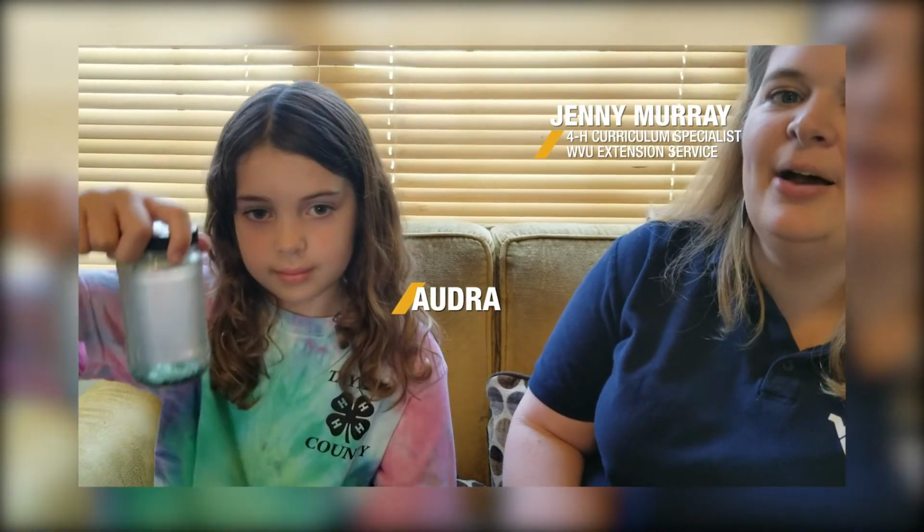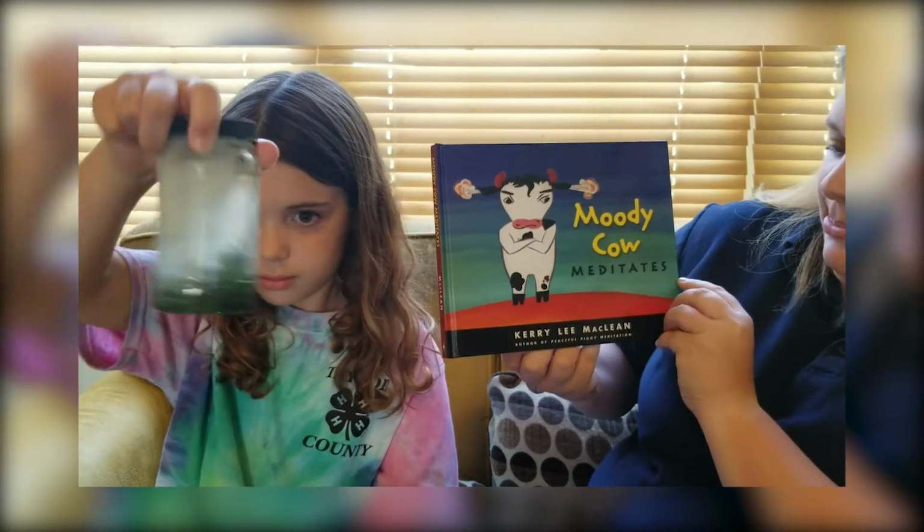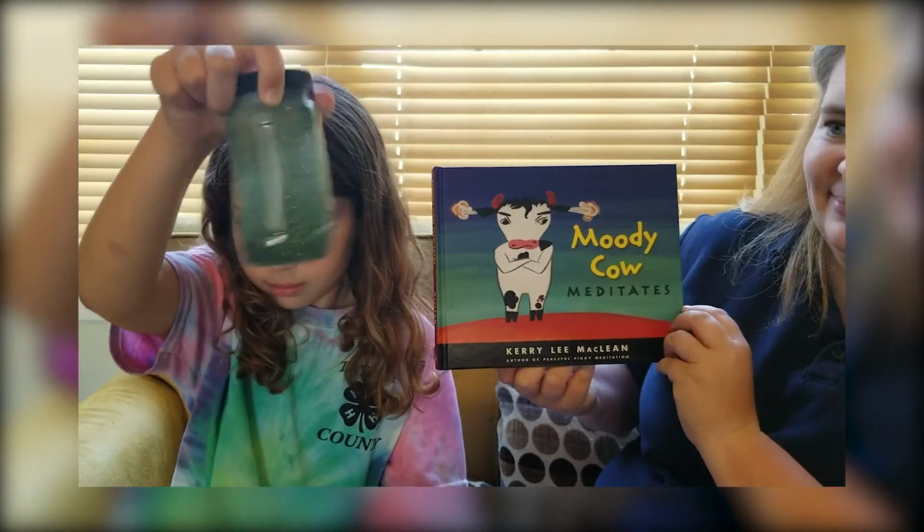Next up, we read Moody Cow Meditates and make mood jars with Jenny and Audra. Hi, I'm Jenny. Hi, I'm Audra. And today we're going to make mood jars after we read the book Moody Cow Meditates by Carrie Lee McLean.